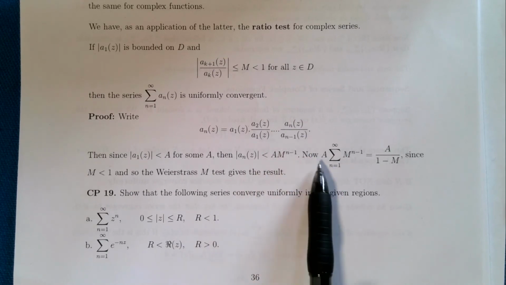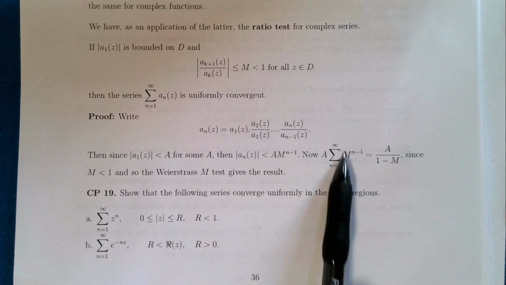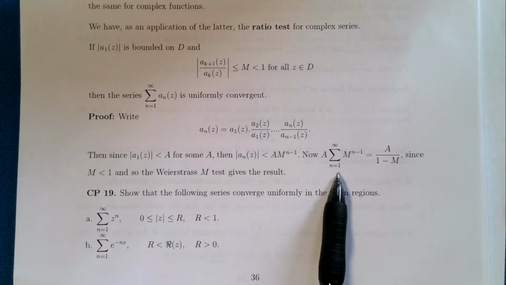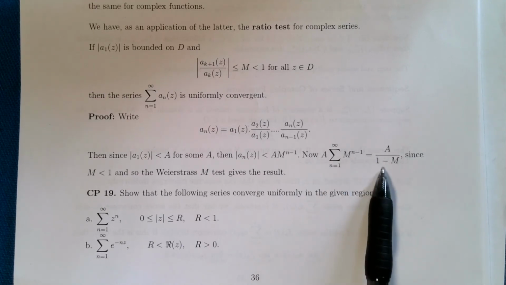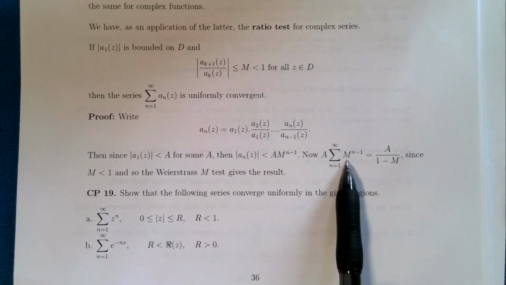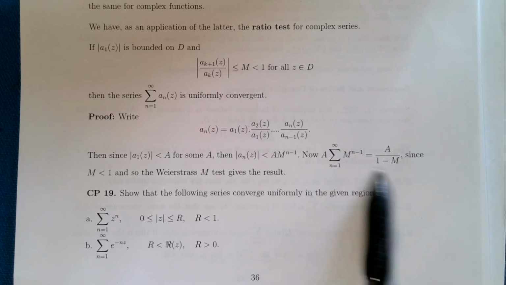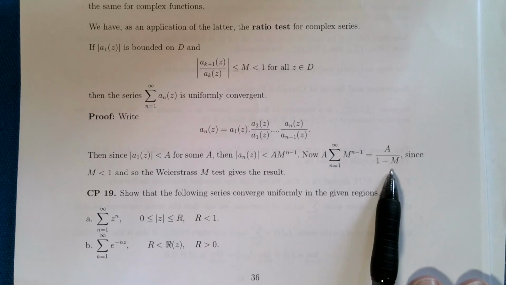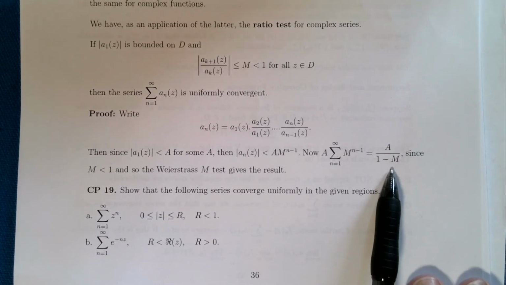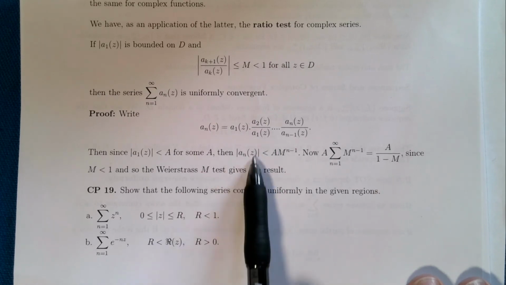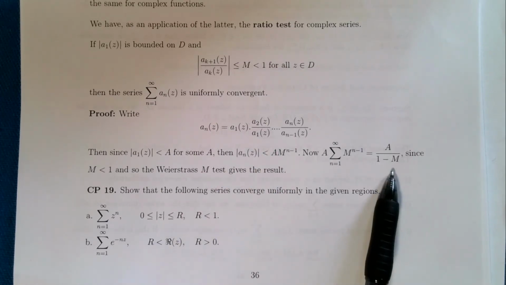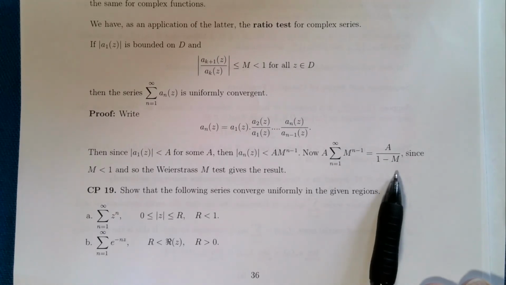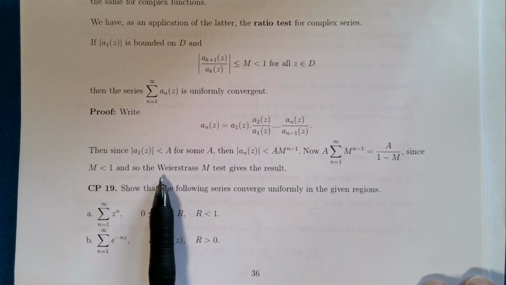Now a times that, this is a geometric series, so I can multiply that and I get this, and this converges to this because m is less than 1, so I've got a nice simple geometric series. And then by the Weierstrass M-Test, we've now shown that the modulus of this is bounded for each n, and so the Weierstrass M-Test gives the result.